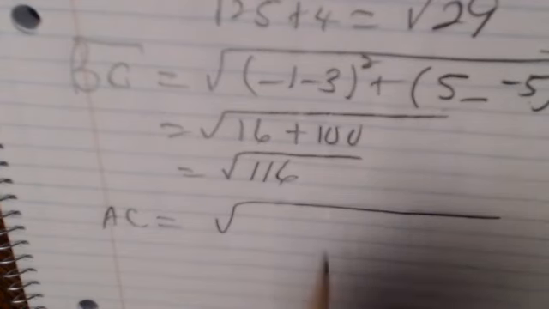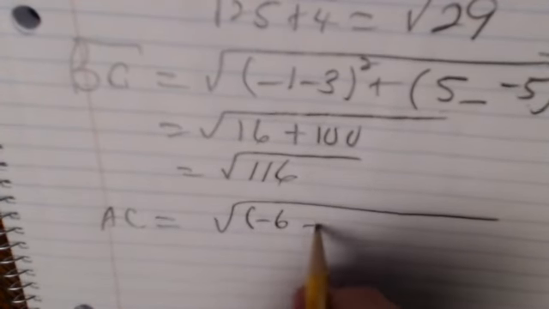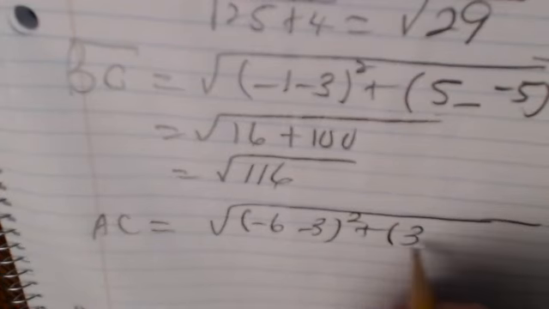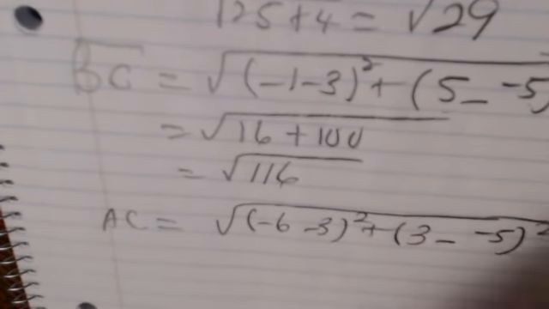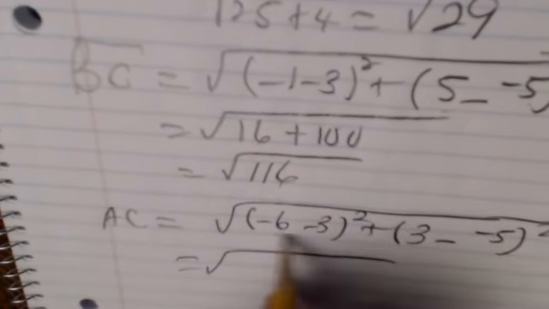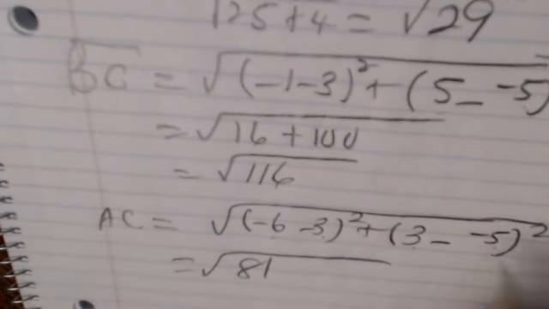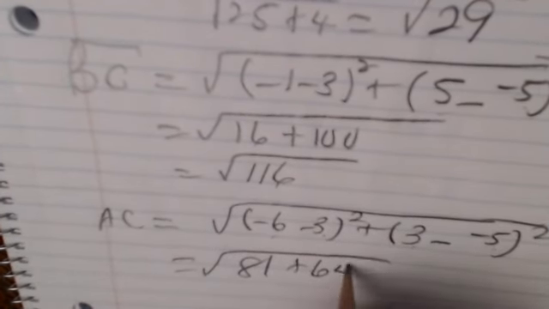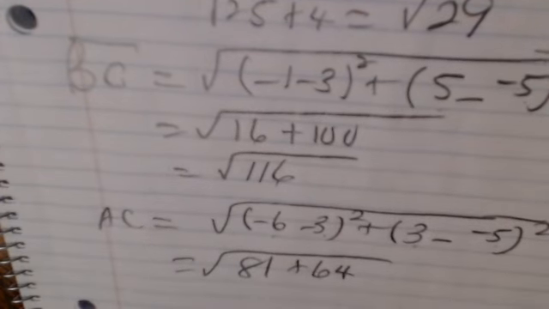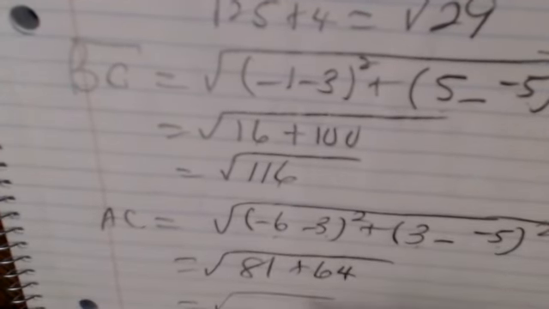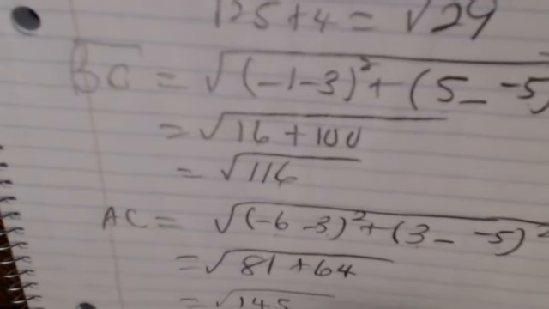AC is the square root of (-6 minus 3) squared plus (3 minus -5) squared. So this is 9 squared, which is 81. And this is 8 squared, which is 64. So that comes out to be the square root of 145.